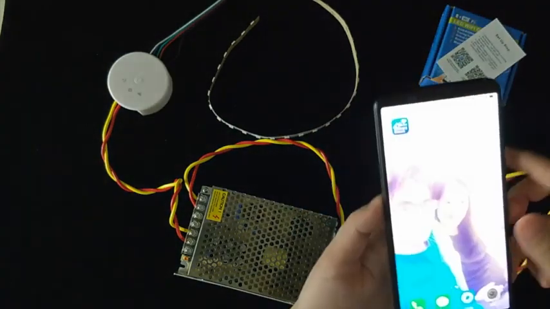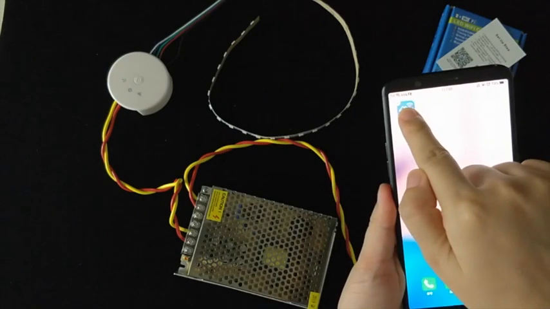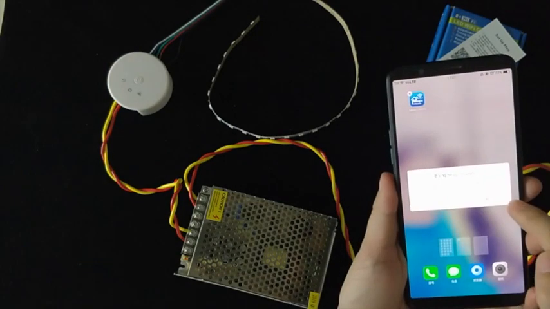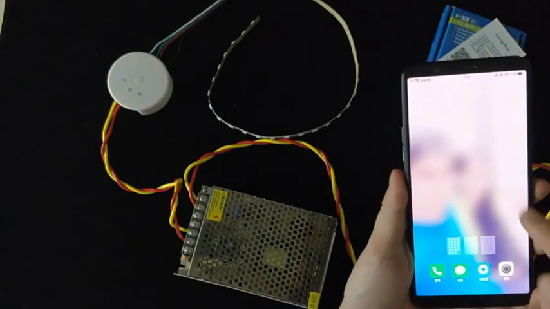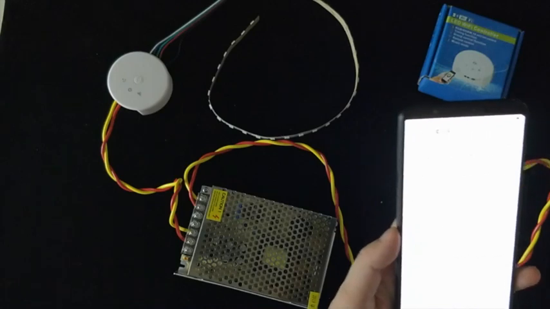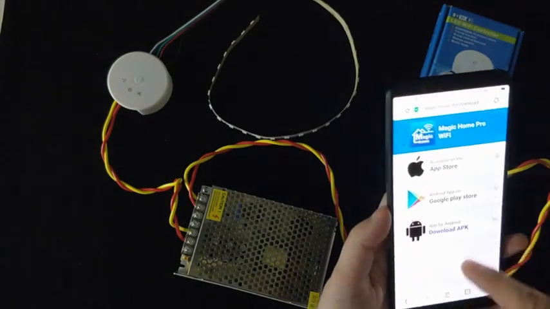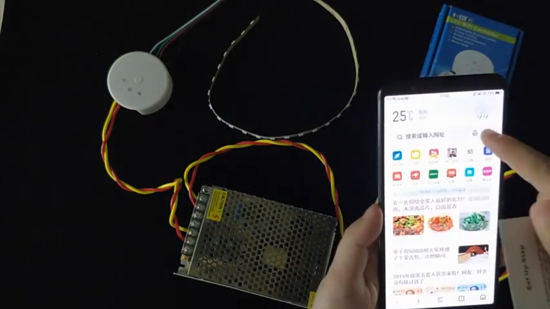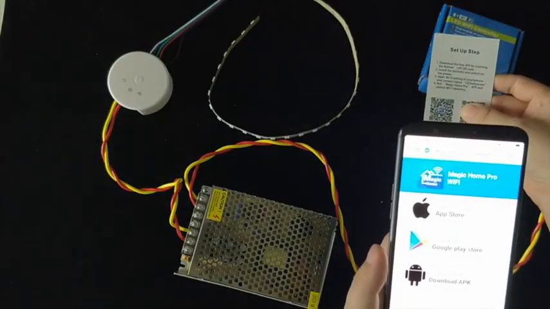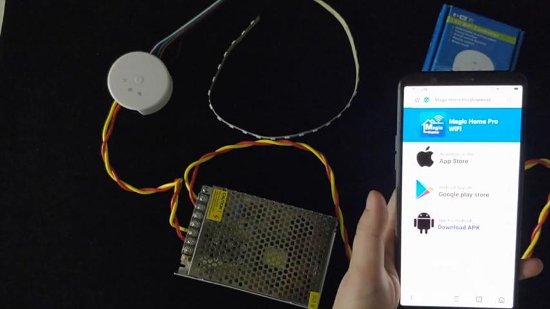Yeah, as you know, I have already installed it, and right now I remove it and install again. Scan the left QR code and download.